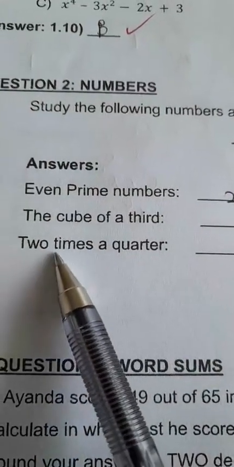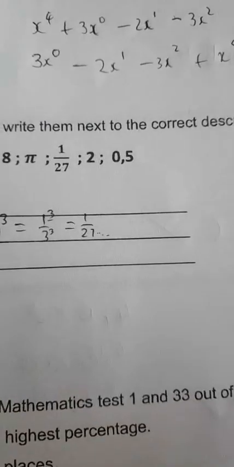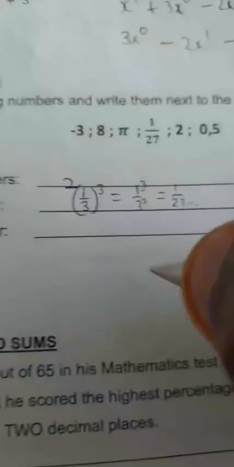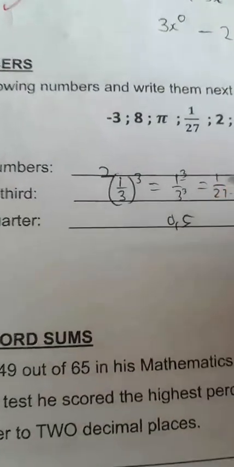Then last but not least, 2 times a quarter. This is what it means. 2 times a quarter. And then you can obviously work this out. What's 2 times a quarter? You could even write it down. After writing this down, you can punch it into your calculator. 2 times a quarter is a half. All right, you get 1 over 2. But you know that 1 over 2 expressed as a decimal is actually equal to 0.5.